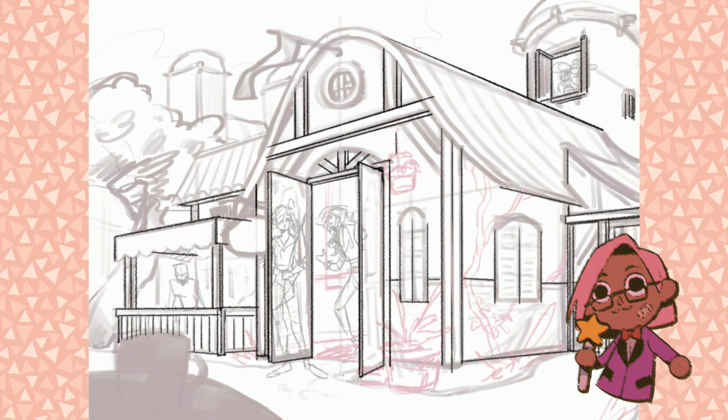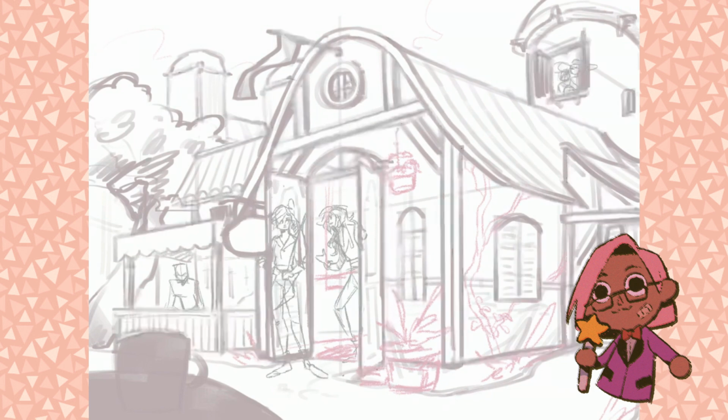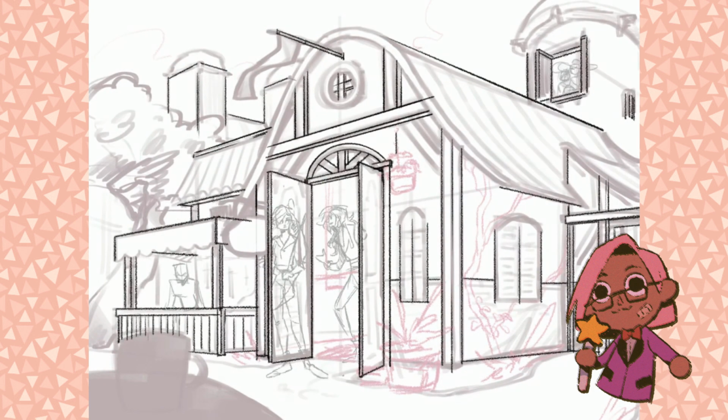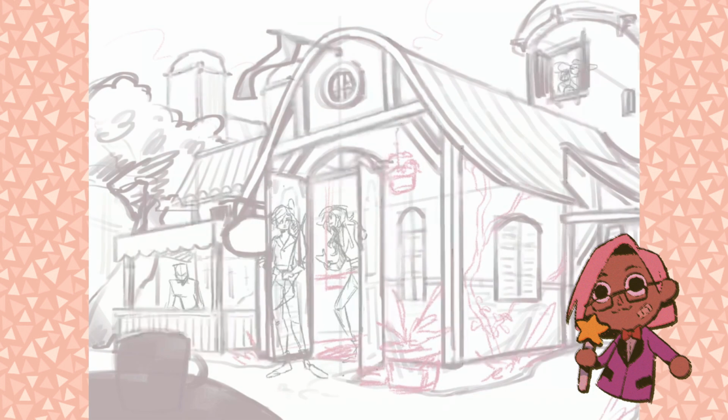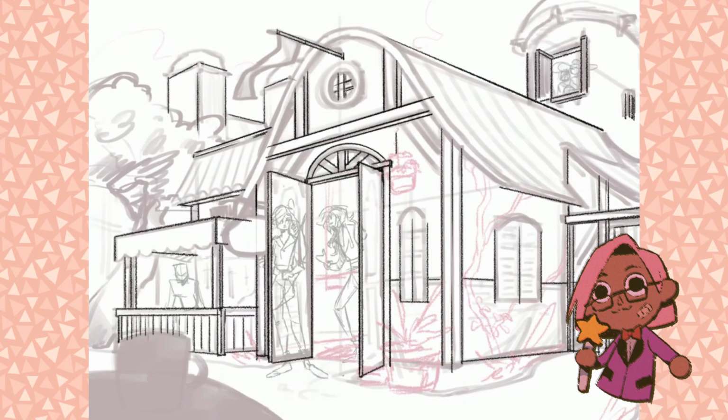And I hate doing lines so much. It's like, I'm proud of it. I love looking at the lines after I'm done with them. Wow, look at that. But at the same time, come on.